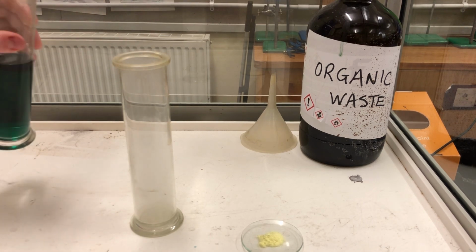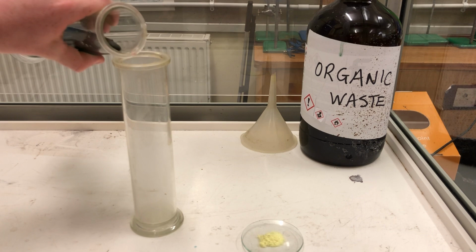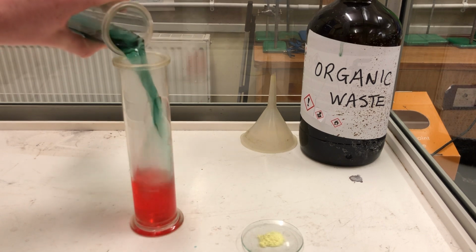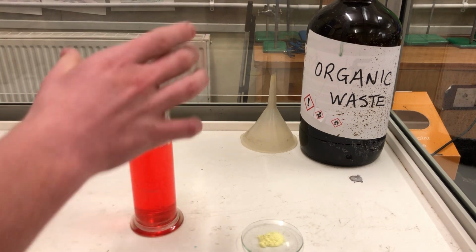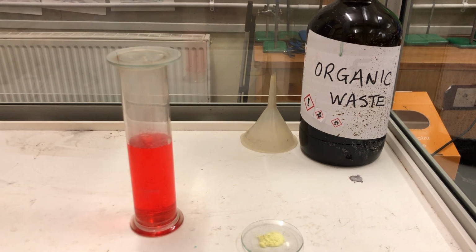This water has universal indicator added to it. It should be quite clear to you that the neutral water, that was the green colour with the universal indicator, instantly turned to this red acidic colour. Sulfur dioxide is an acidic gas.